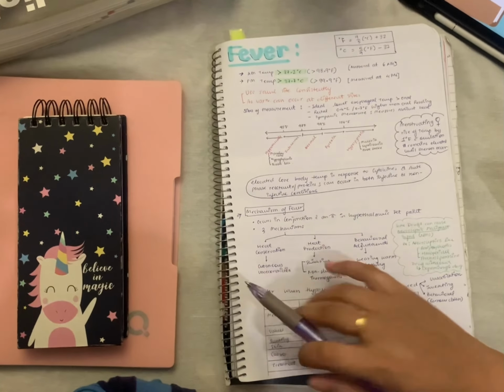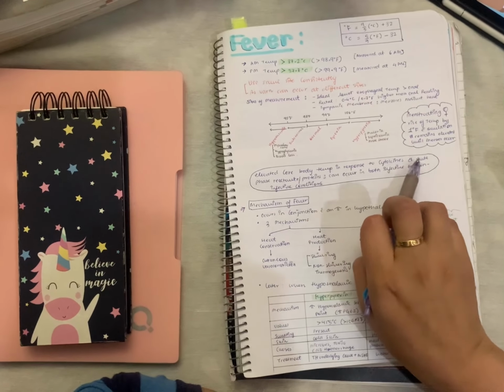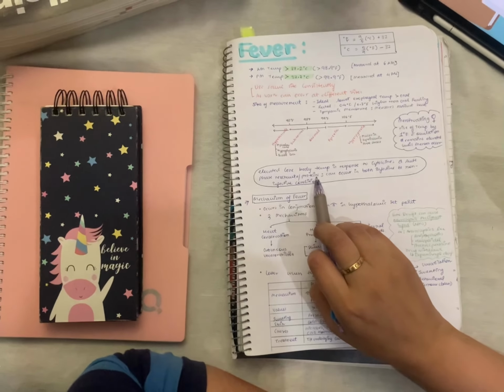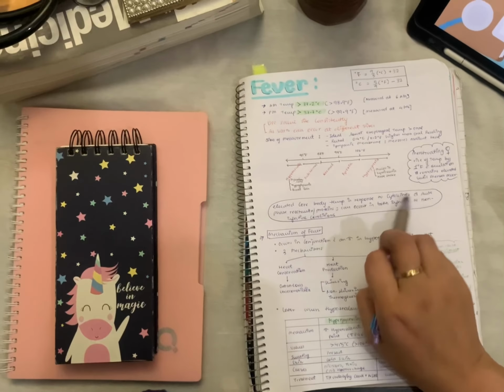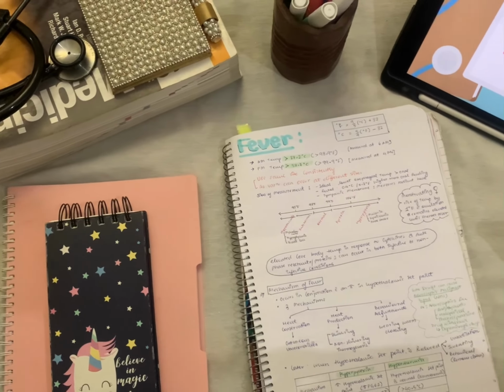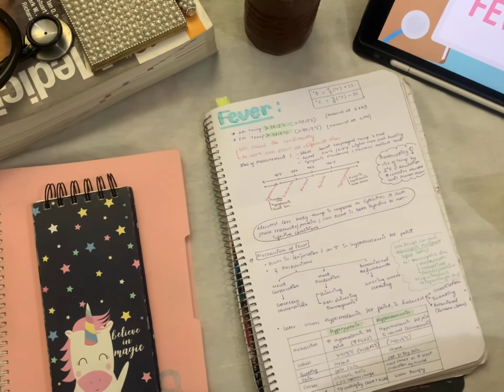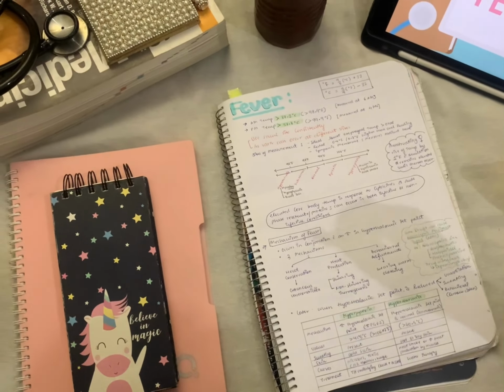Now, coming next, an elevated core body temperature in response to cytokines and acute phase reactant proteins can occur in both infectious and non-infectious conditions. So fever is a kind of bodily response. It in itself is not a disease. It is a response. It is a symptom. It is a sign. Okay.